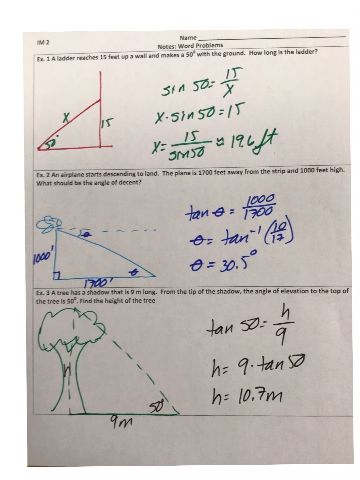Now, when they're talking about distance from the strip, they're not talking about the diagonal distance. They're talking about the horizontal distance. So here would be like the start of the landing strip, so 1,700 feet from the landing strip. Now, the angle of descent is not this angle inside the triangle. It's this angle. So the plane is flying horizontally, and it's how far down does the plane have to turn.